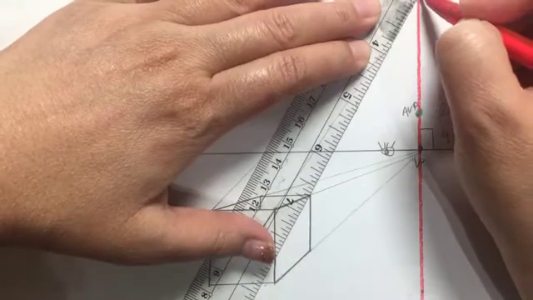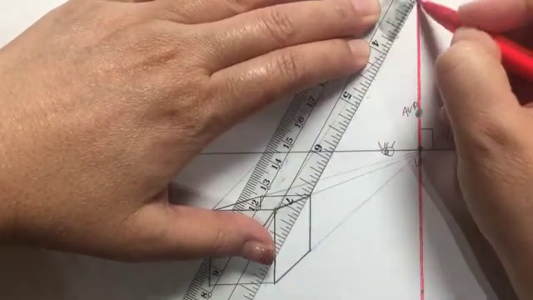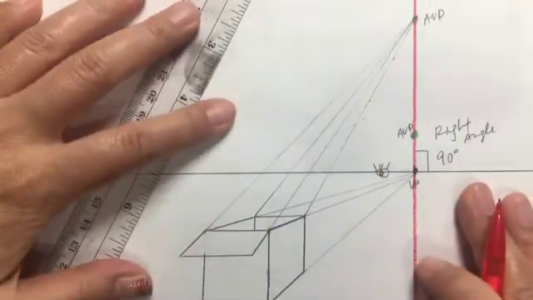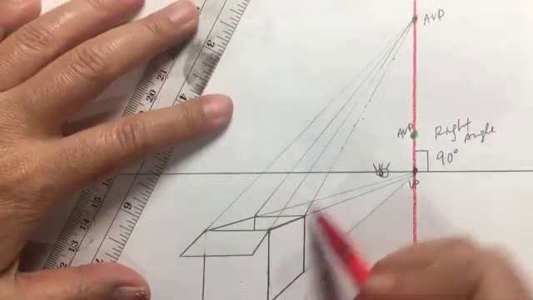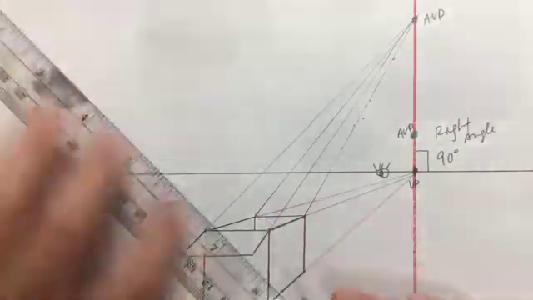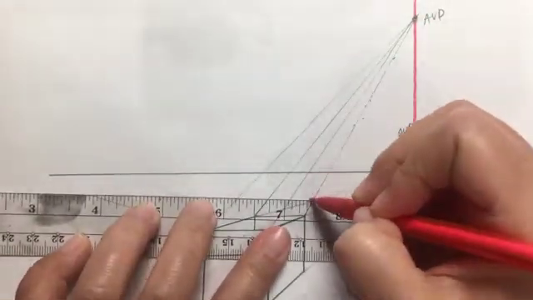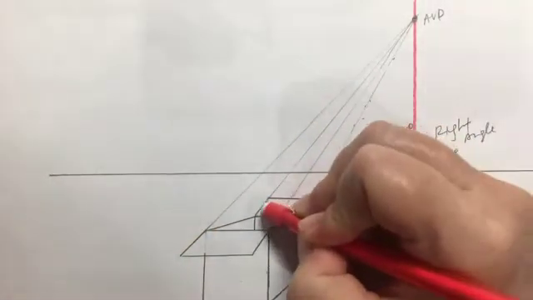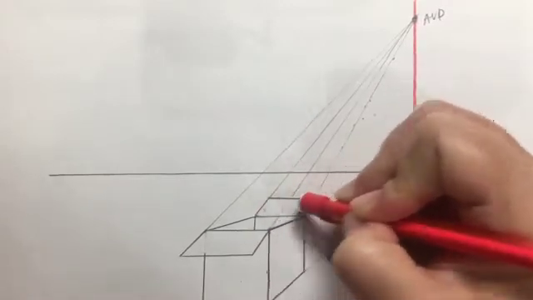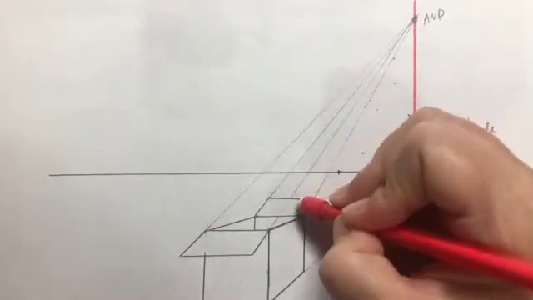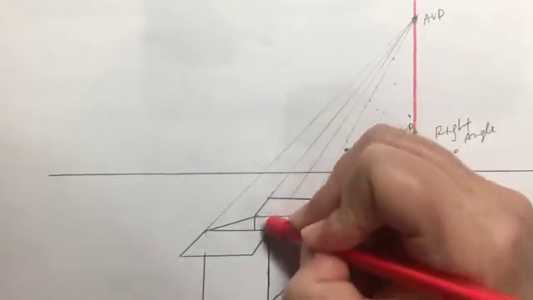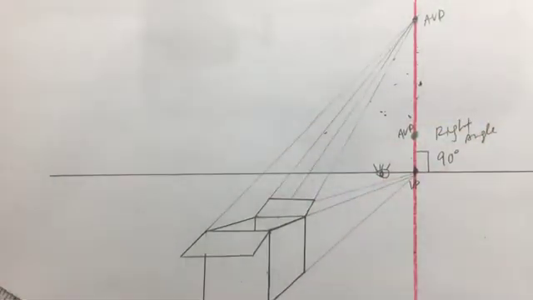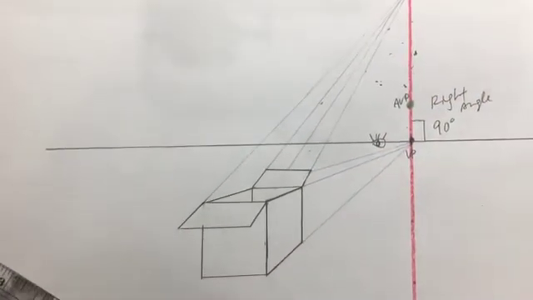I want to add another flip, so I just connect from the corner to the AVP, and I decide the length of that. There you go. And I'll just erase this line so that it's not confusing looking. That's it. So this is the inclined plane.